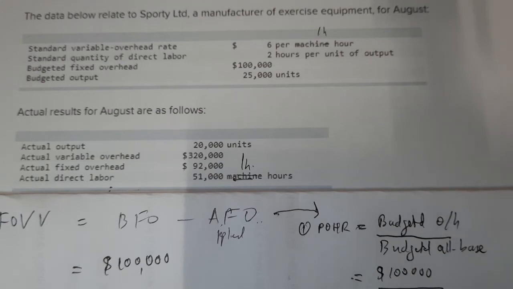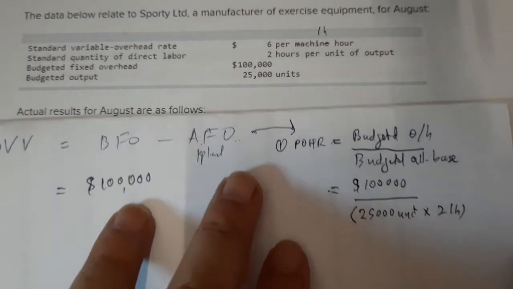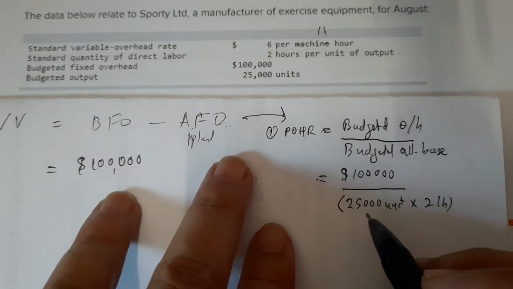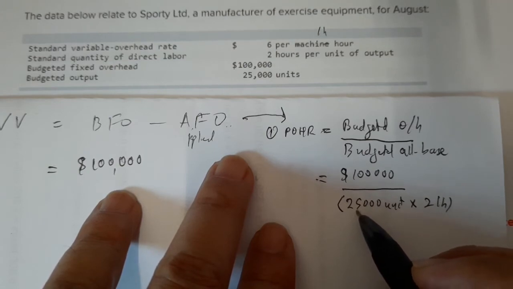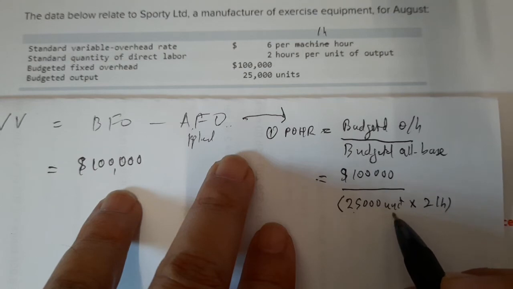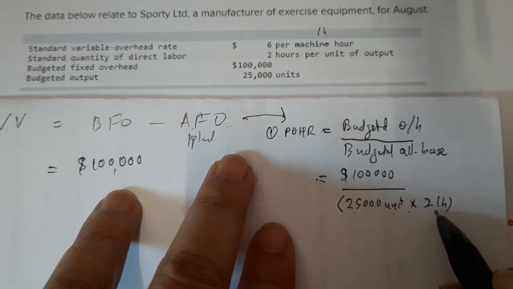I said it again. The budgeted allocation base is 25,000 units of production times 2 labor hours per unit.